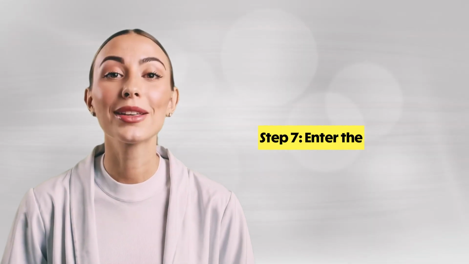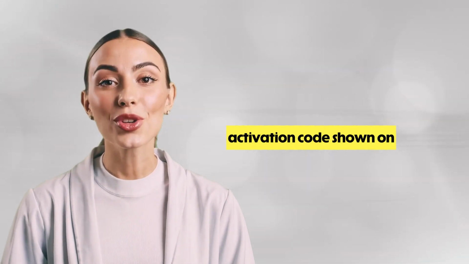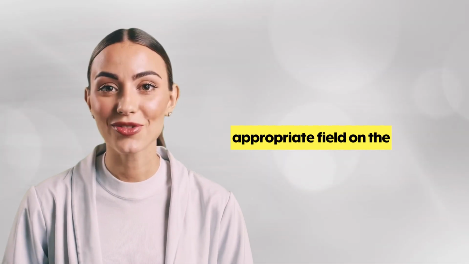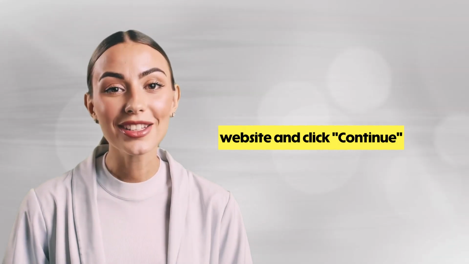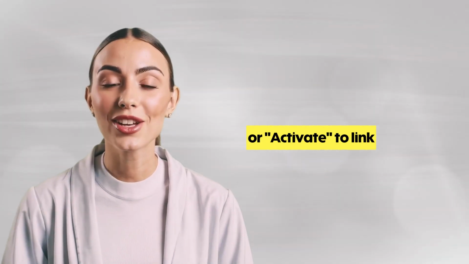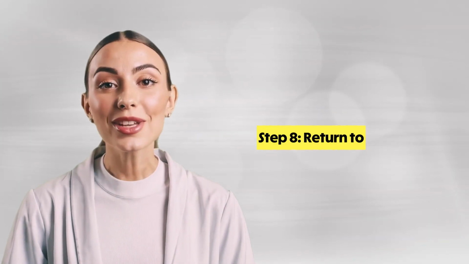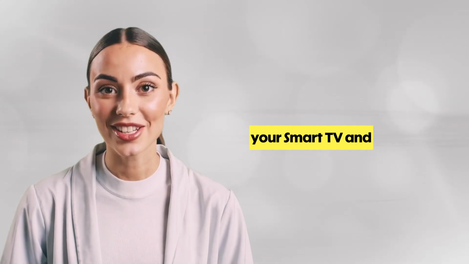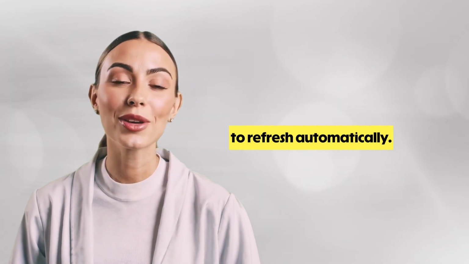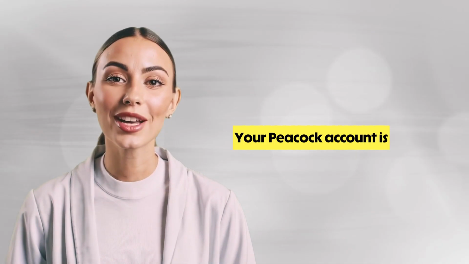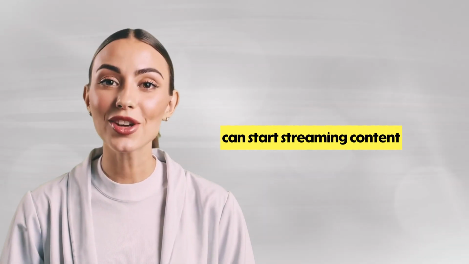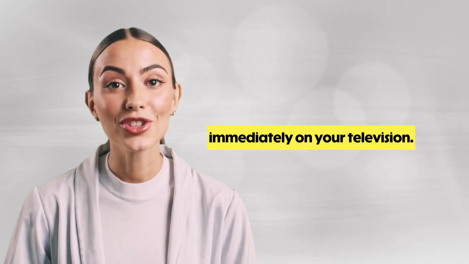Step 7. Enter the activation code shown on your TV into the appropriate field on the website and click Continue or Activate to link your account. Step 8. Return to your smart TV and wait for the app to refresh automatically. Your Peacock account is now linked, and you can start streaming content immediately on your television.